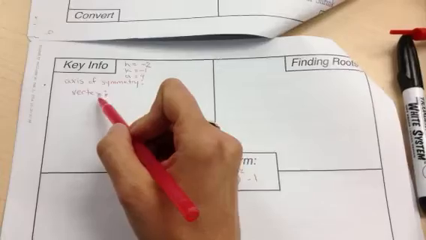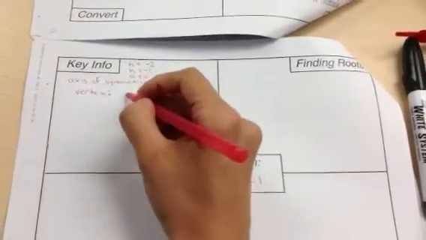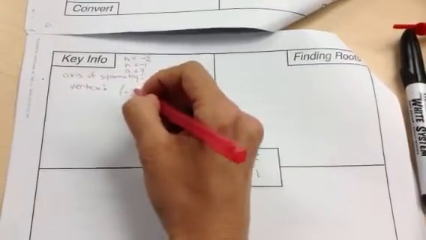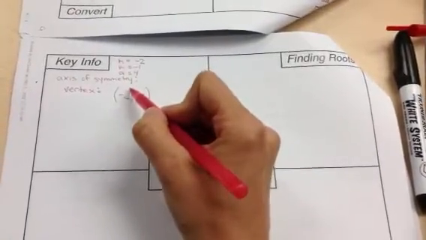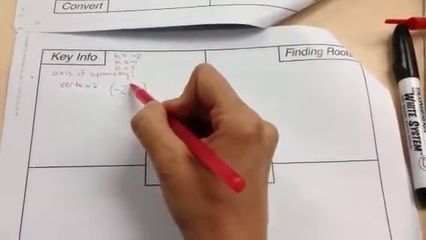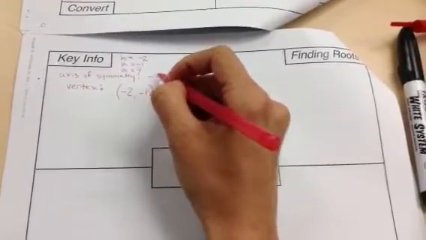I know my vertex is H comma K. So my vertex is going to be negative 2 comma negative 1. And my axis of symmetry is just the X or the H value. So my axis of symmetry is equal to negative 2. So those are the key points that we have learned.